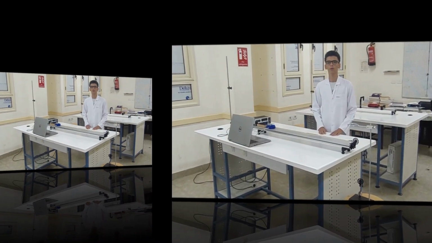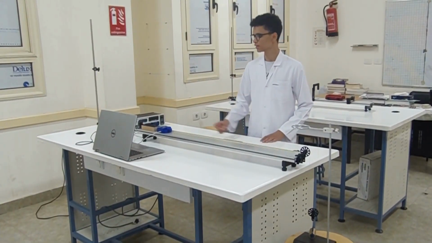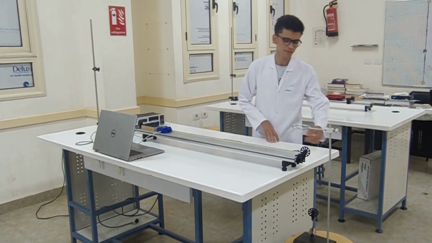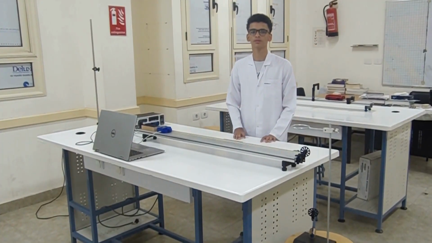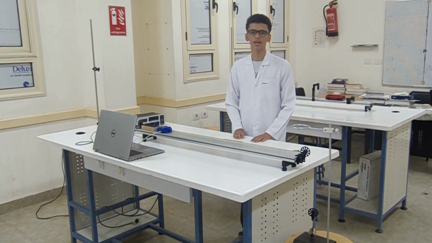In this activity, we want to calculate the applied force that moves this block and lifts this load. Before we start, you must follow safety rules to avoid injuries and errors.